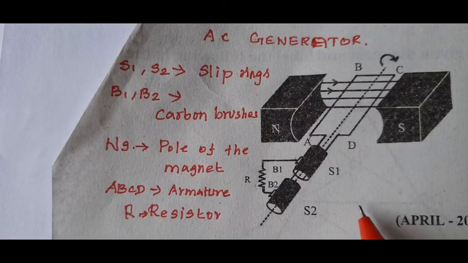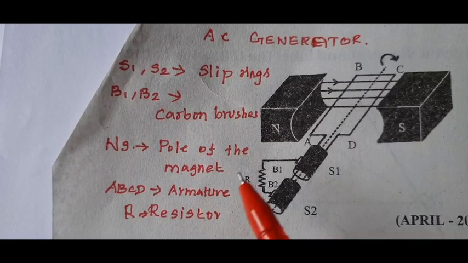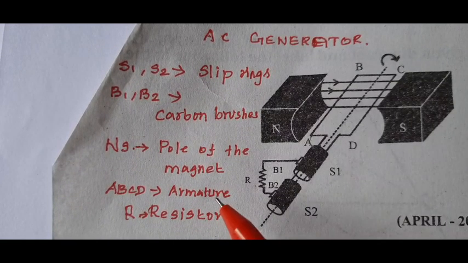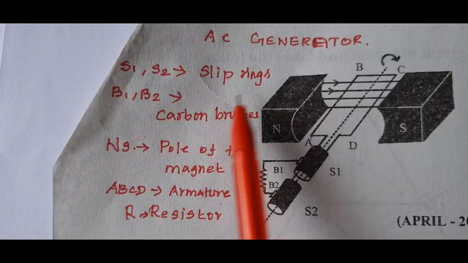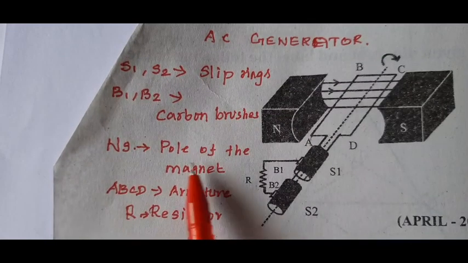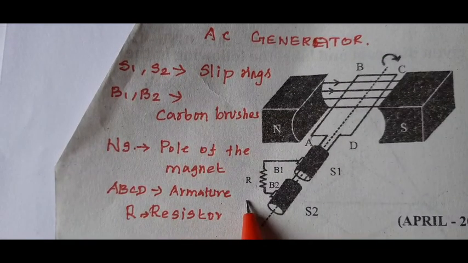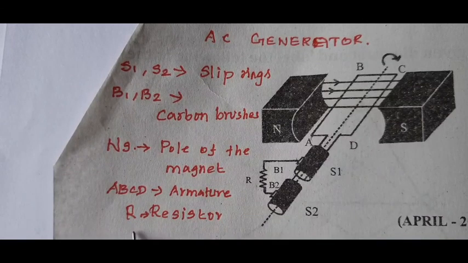After you draw, you should label the parts. S1, S2 slip rings, B1, B2 carbon brushes, N and S poles of the magnet, A, B, C, D armature or rectangular coil, and R is the resistor.